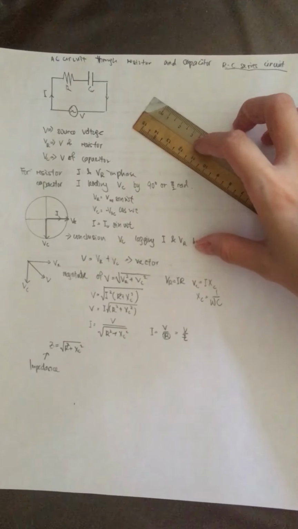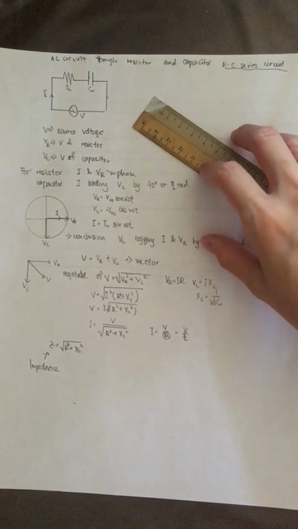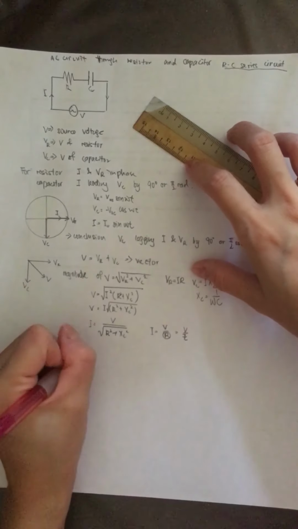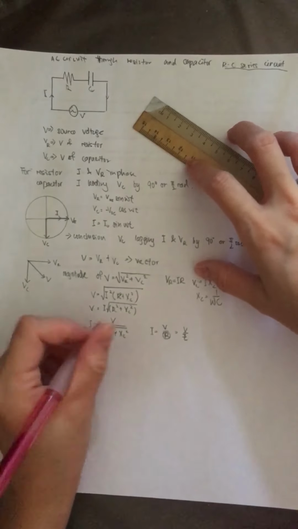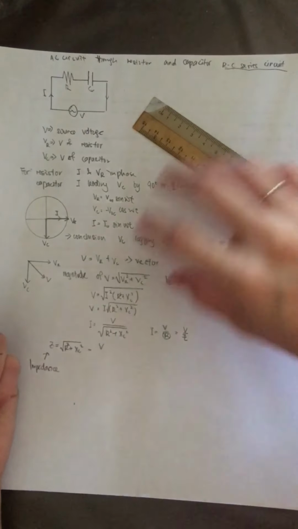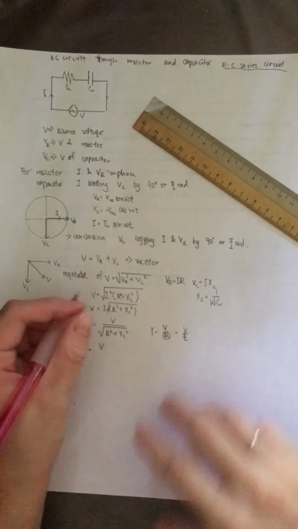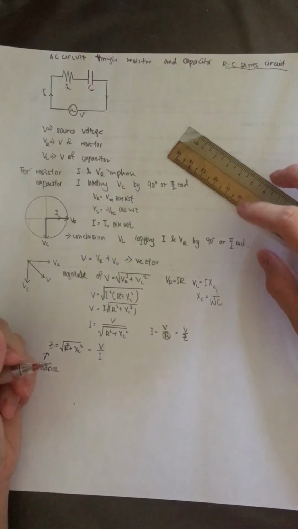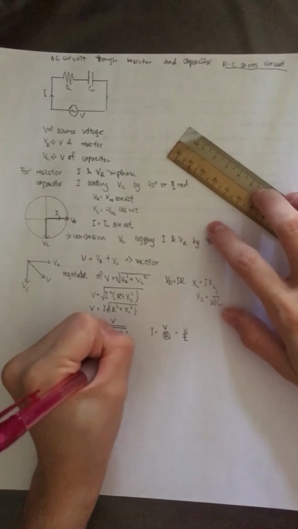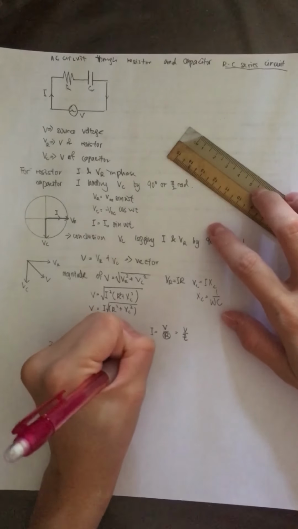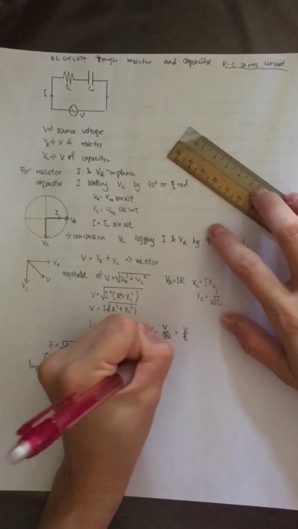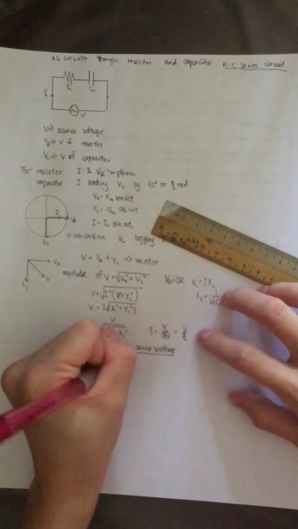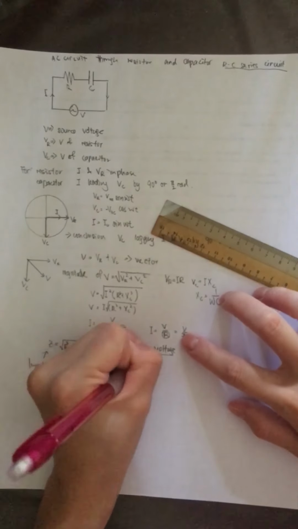Remember, your impedance is the vector sum of your resistance and also your capacitance, which you define as your peak voltage divided by your peak current. This is your peak source voltage divided by your peak current.